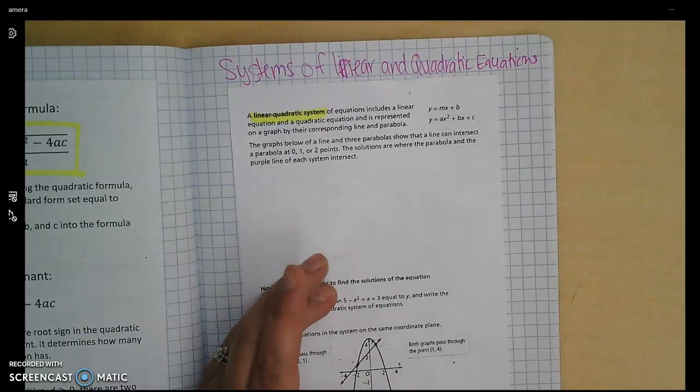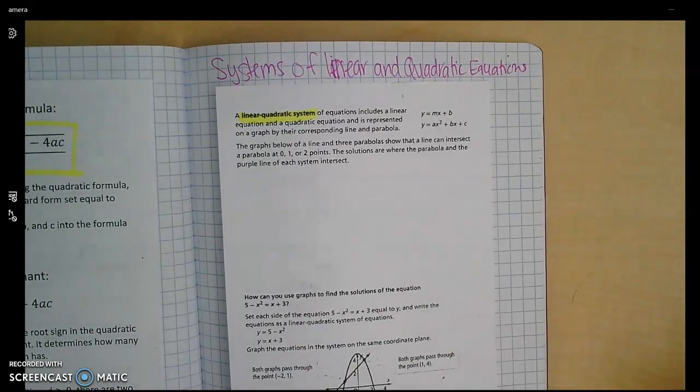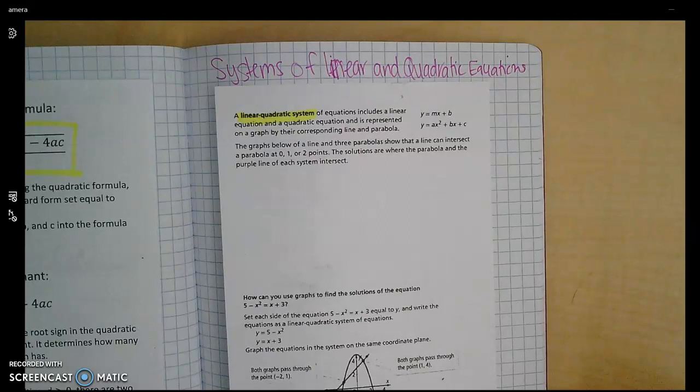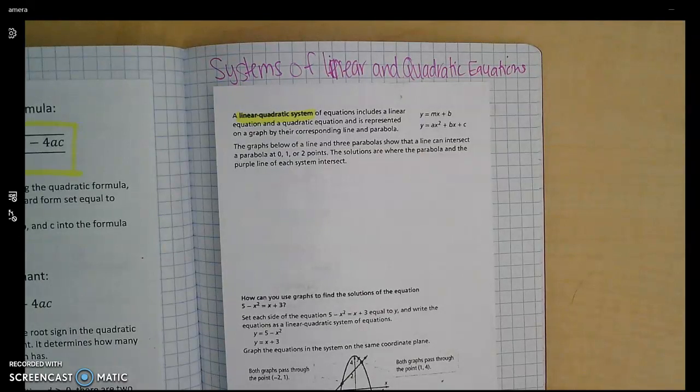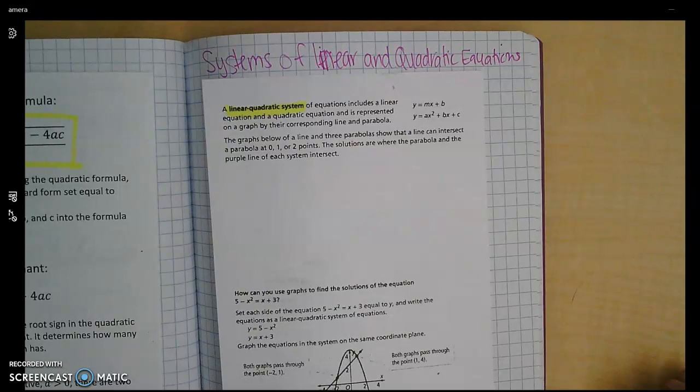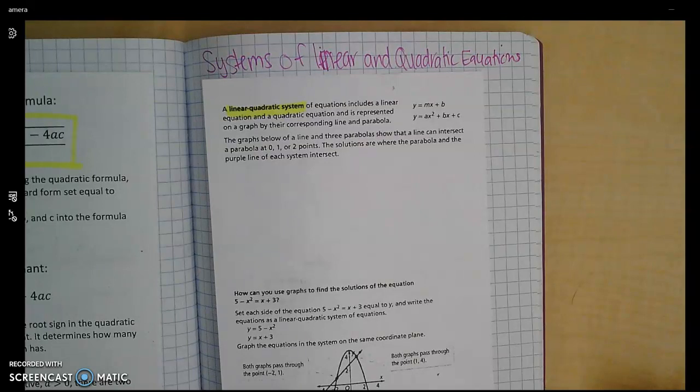When I'm looking at the solution to a system of linear and quadratic equations, just like with a system of regular linear equations, you're looking at where they intersect. We're going to be doing the exact same thing here. It says the graphs below of a line and three parabolas show that lines can intersect a parabola at 0, 1, or 2 points.